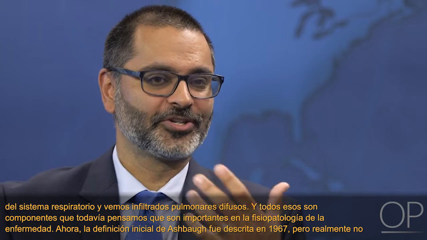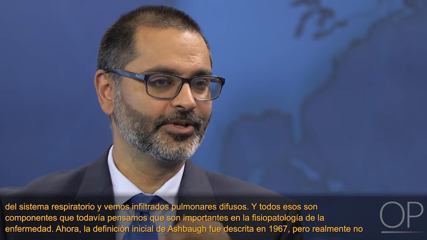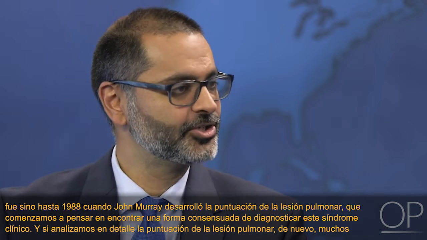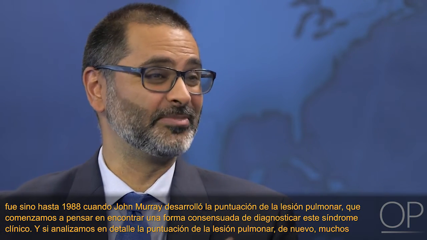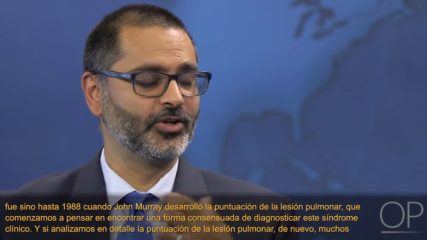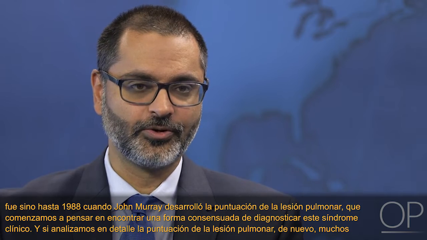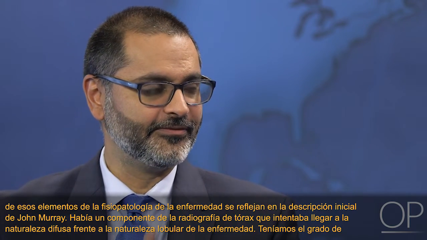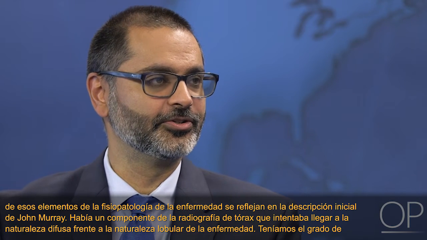Now, Ashbaugh's initial definition was described in 1967, but it really wasn't until John Murray's lung injury score in 1988 that we started to think about coming up with some consensus way to diagnose this clinical syndrome. And if we look closely at the lung injury score, again, many of those elements of the pathophysiology of the disease are reflected in John Murray's initial description.